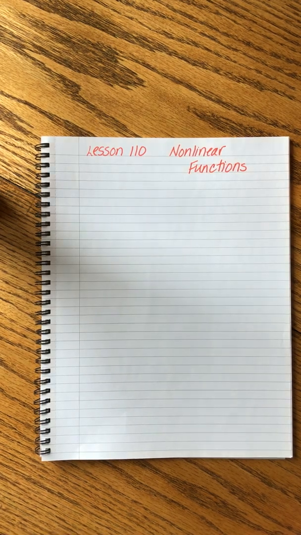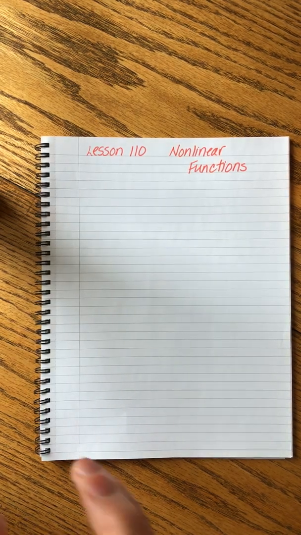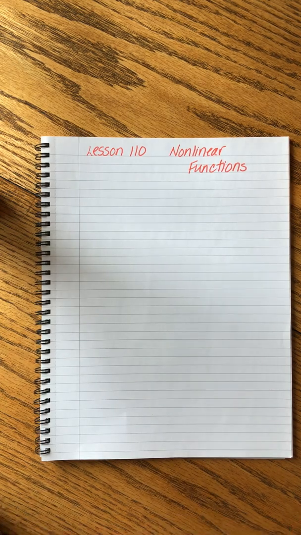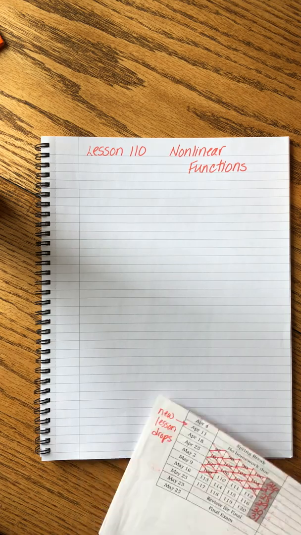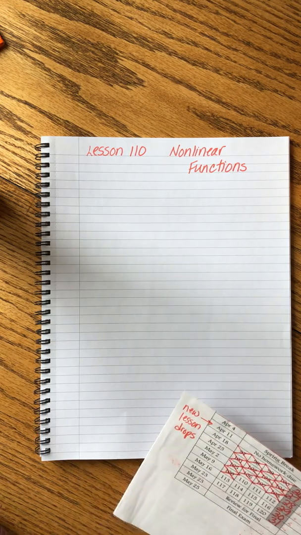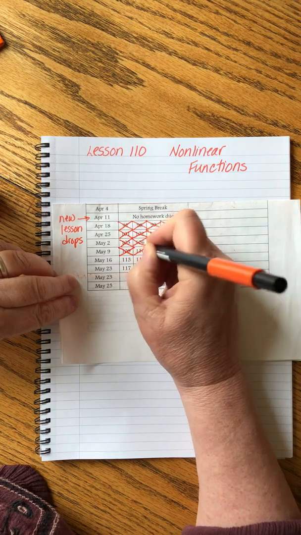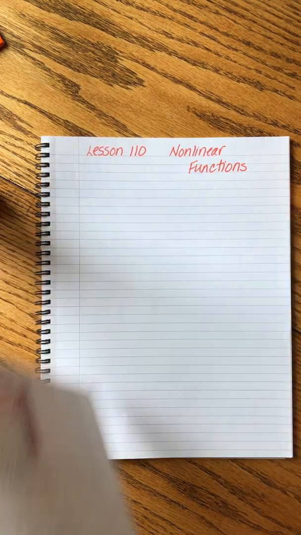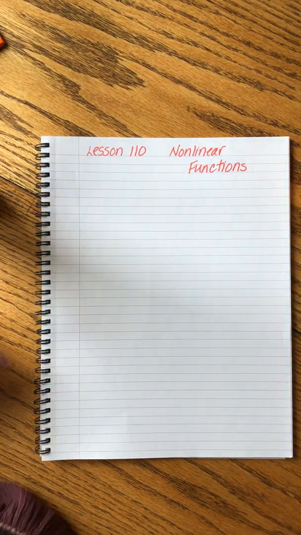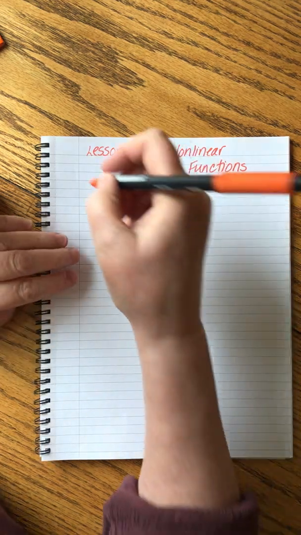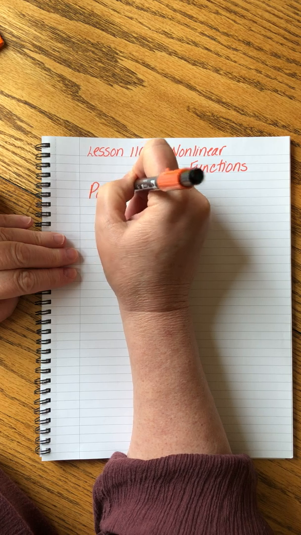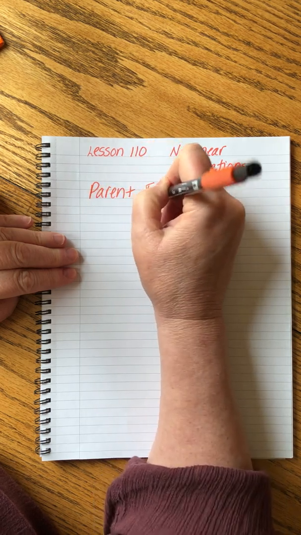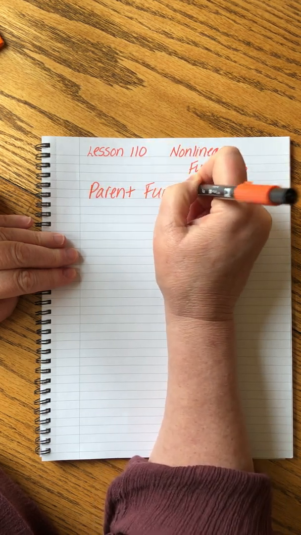Saxon Algebra 1, Lesson 110. Today, we are going to draw a lot of pictures. So make sure you have paper and something to write with, and we're going to be very light on calculations, but very much into drawing pictures. Okay, we have drawn these pictures before, and these are what we call parent functions. They're like basic.